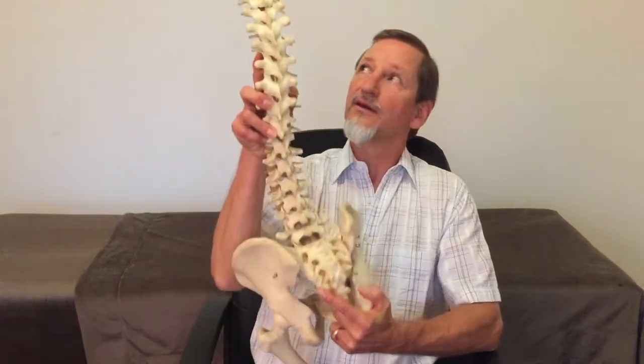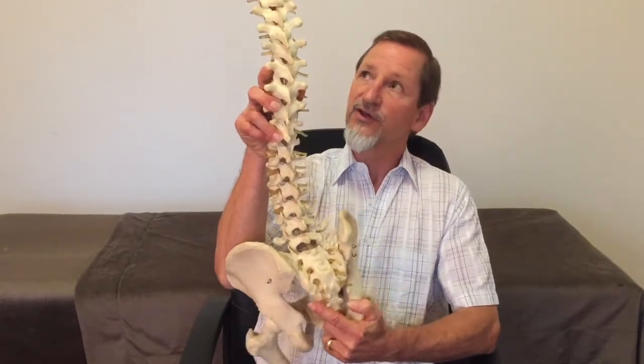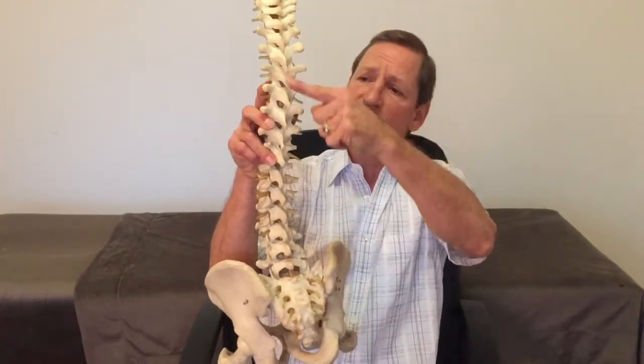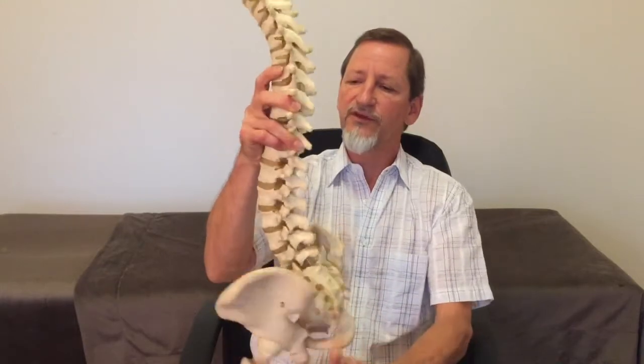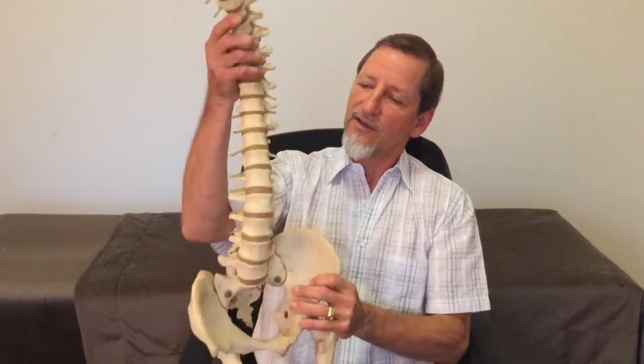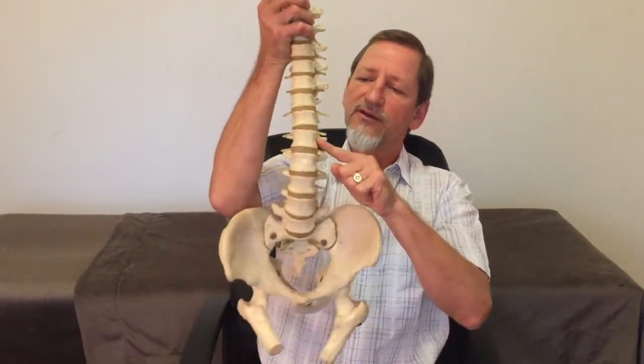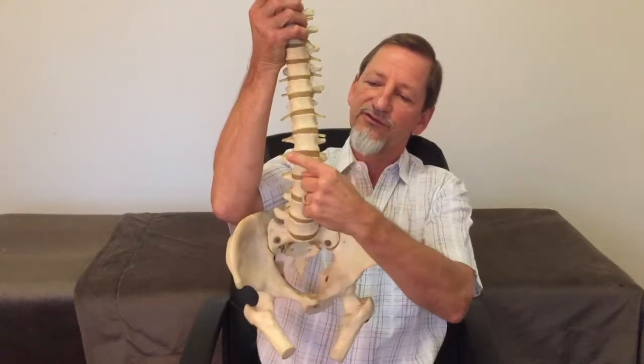So in your spine, you have 23 movable bones, and in between those bones, you have the intervertebral discs. So this is a spine, and you can see all the bones in the spine. This is the pelvis, and in between the vertebra are the discs.